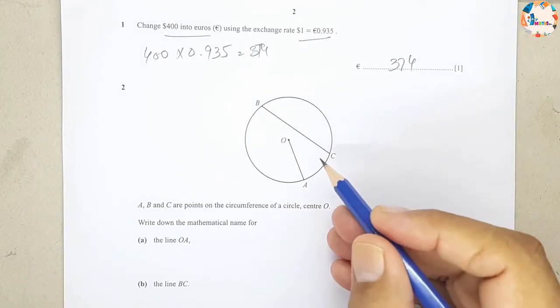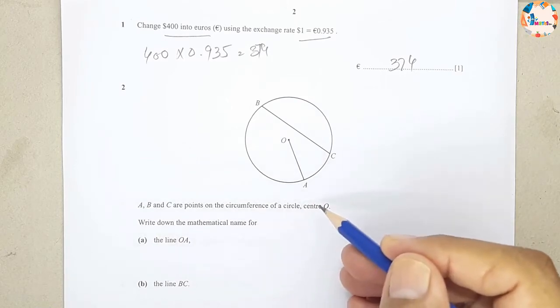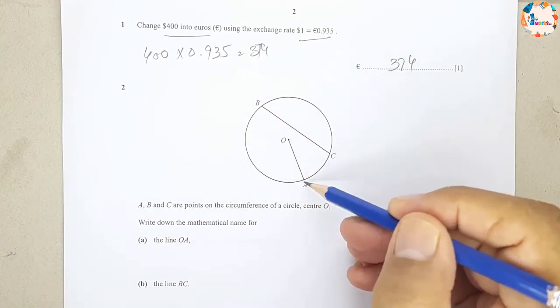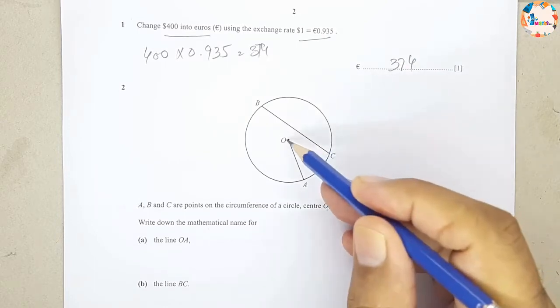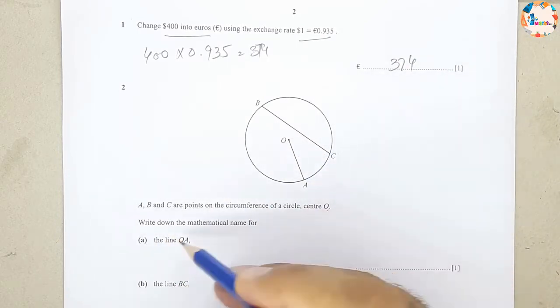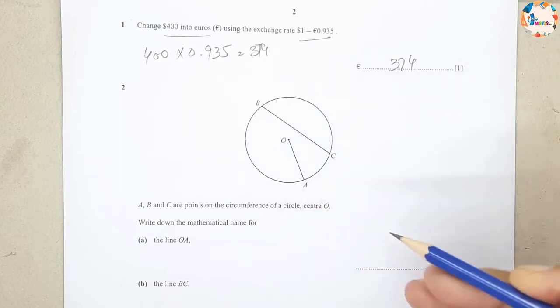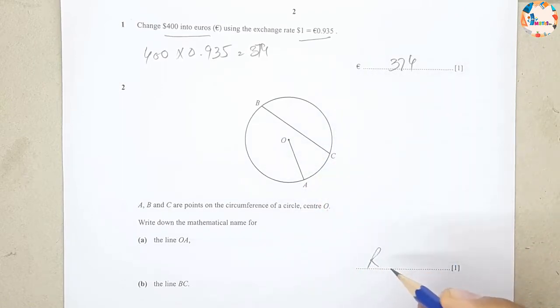Question number 2. A, B, C are points on the circumference of the circle, center is O. Write down the mathematical name of line OA. OA is obviously the radius. Then the line BC, BC is a chord. So we can write chord.